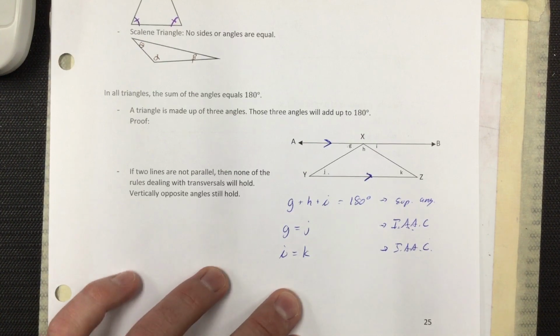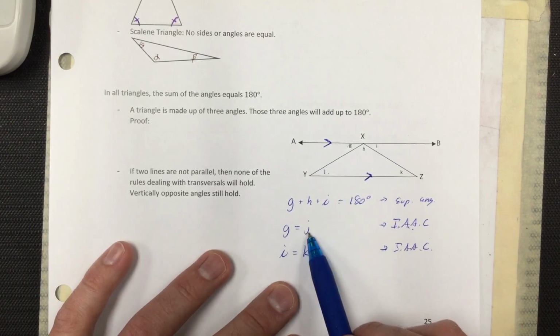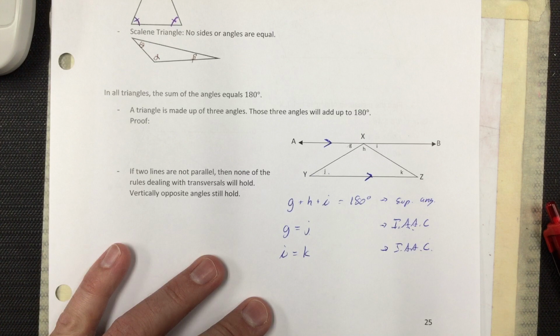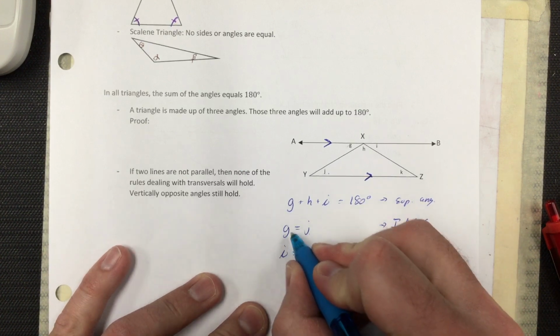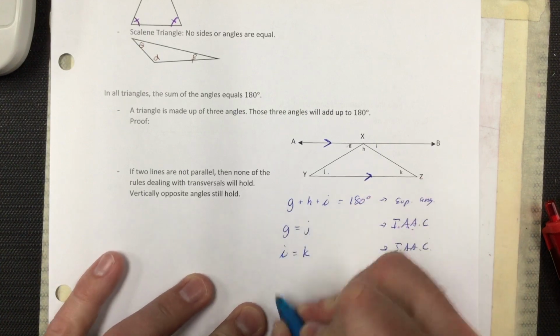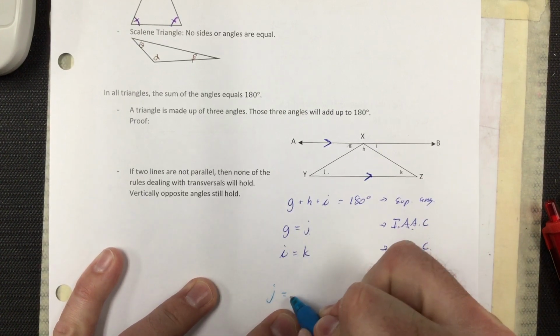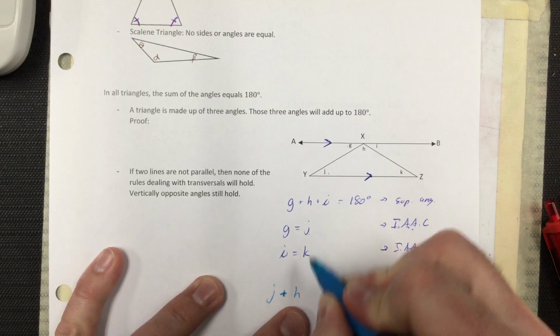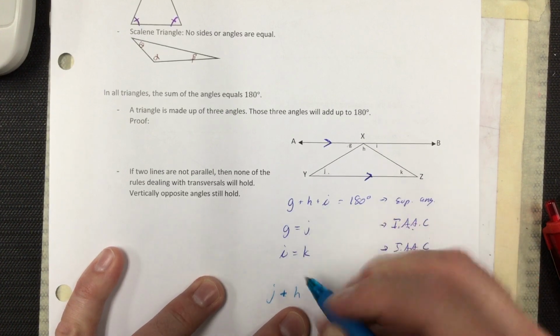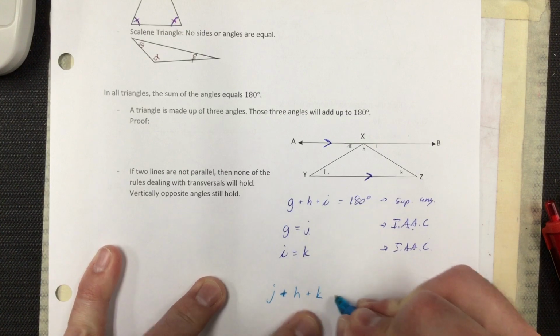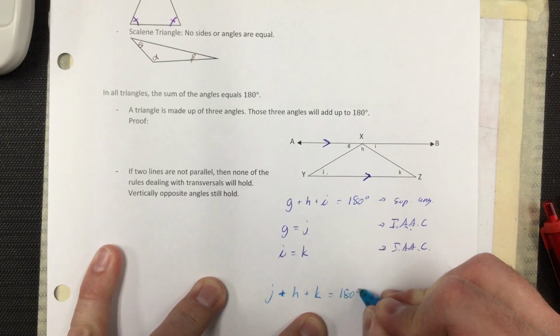Based on this, we know that G equals J, so we can replace it there. So we're going to say that it is J plus H, and I is equal to K, so we're going to replace that there. So we put K has to equal 180 degrees.